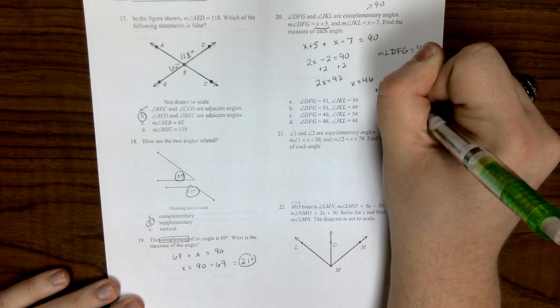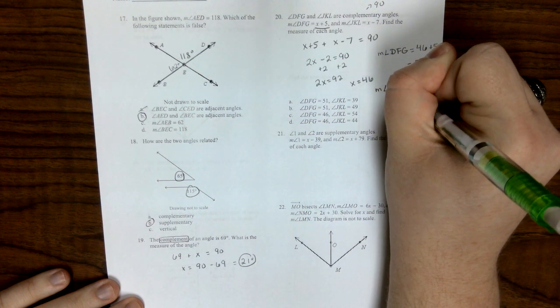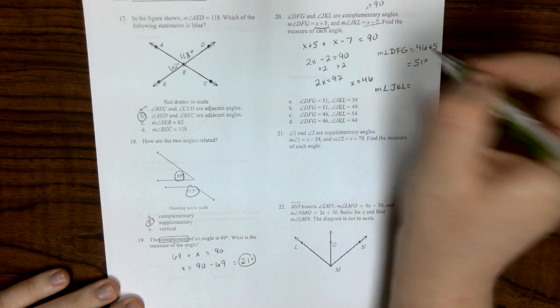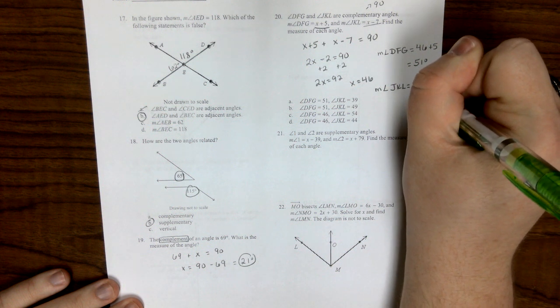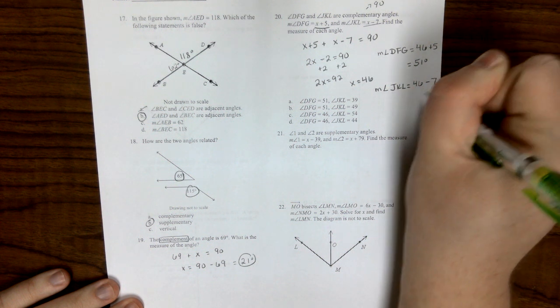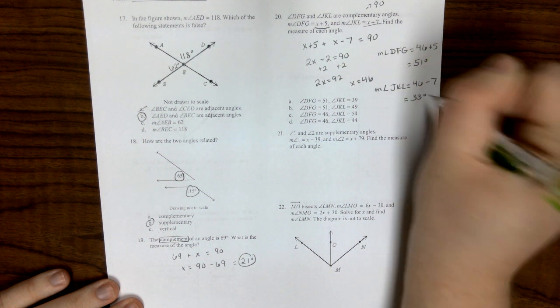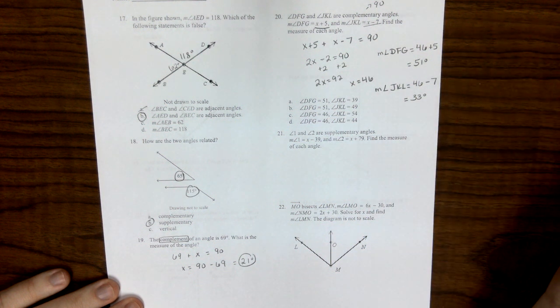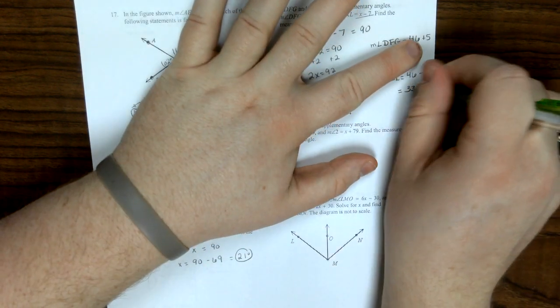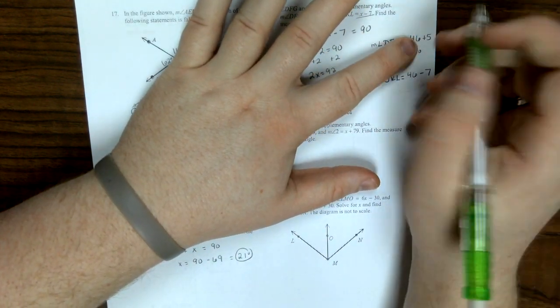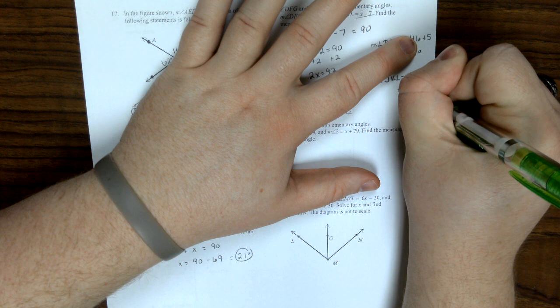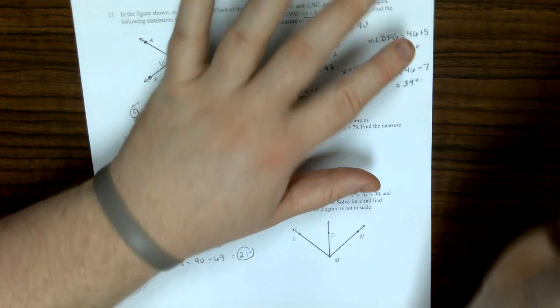The measure of angle JKL, that was x minus 7. So our x, subtract 7, that should be 33 degrees. I can't do math. That's not 33. It's 39. There we go.